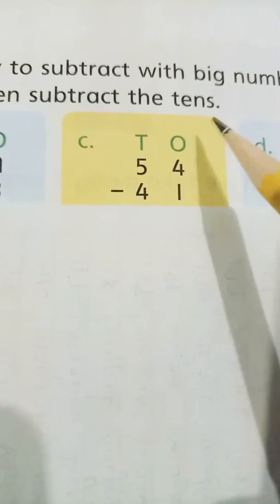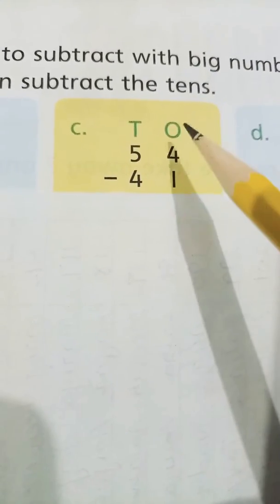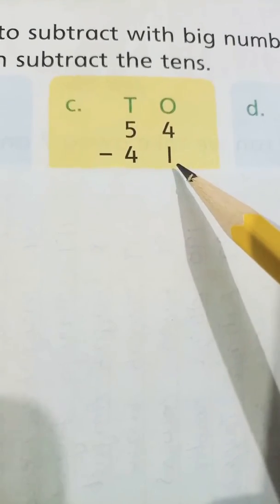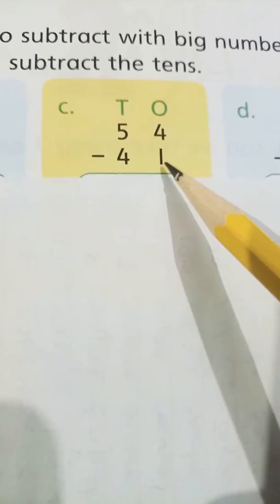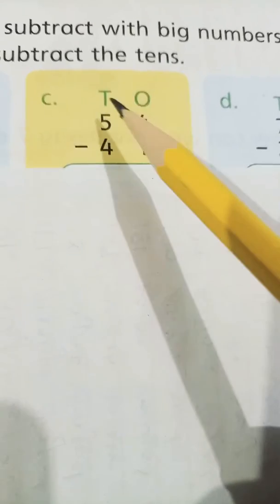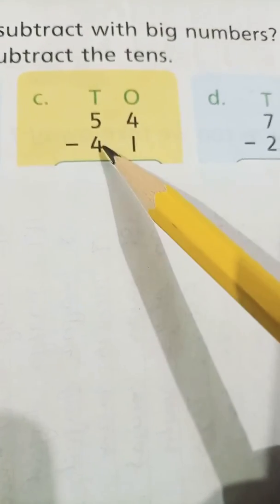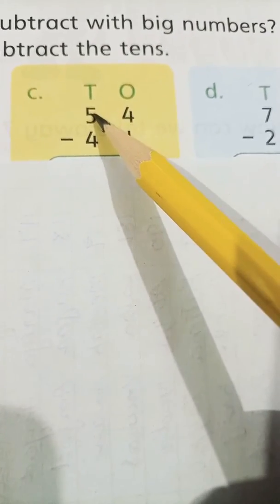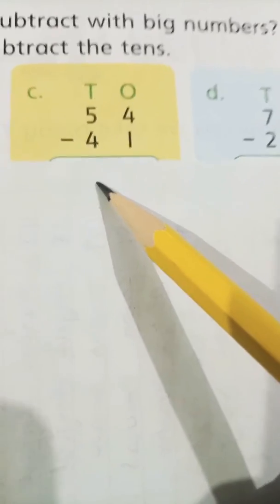Look students, for this, in the ones column we have the numbers 4 and 1, and we will solve our ones column first. When I subtract the number 1 from the number 4, I get the number 3 here. And in the tens column, when I subtract the number 4 from the number 5, I get the number 1 here. Here is our part D.